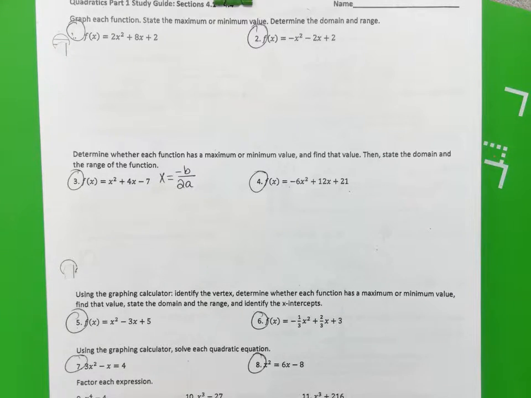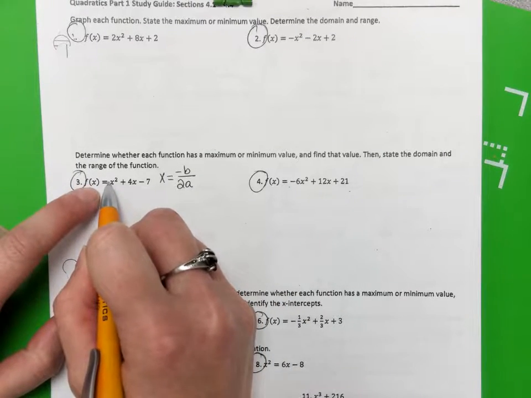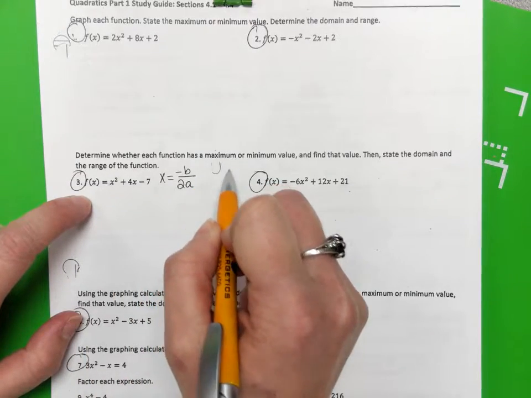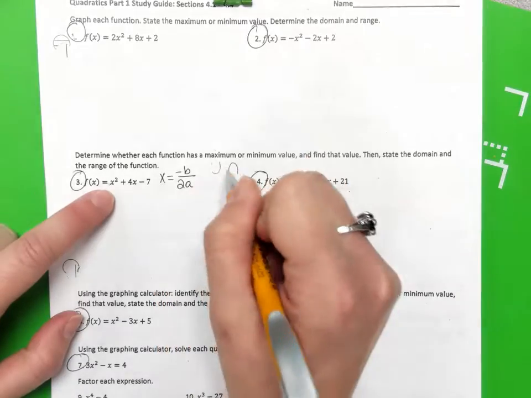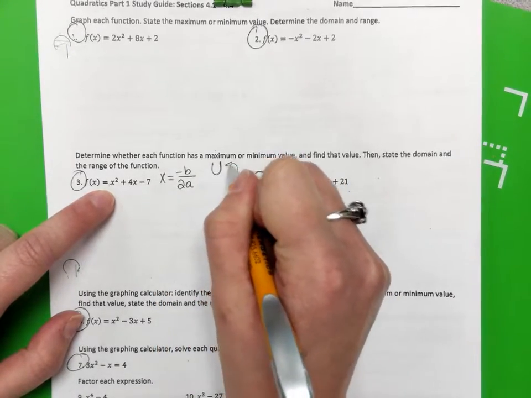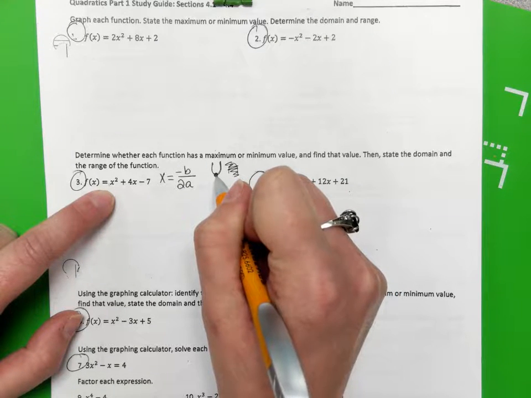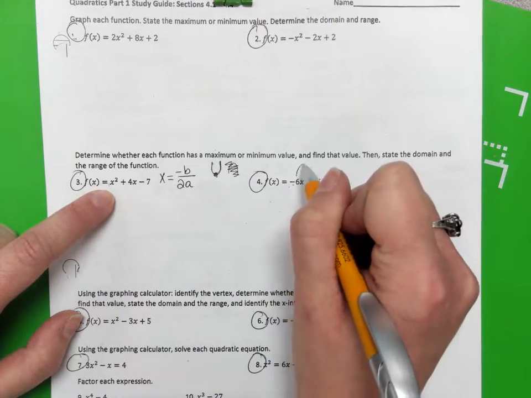All right, what's it say? It says, is it a maximum or is it a minimum? So look right here at the front, Jack. It's a positive, right? So which way is it going to open, up or down? If it's a positive, it's opening up. All right, so right here, is that a minimum or is that a maximum? If it was a negative, it's going to go upside down. Negative flips it.